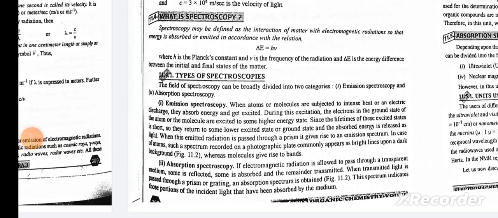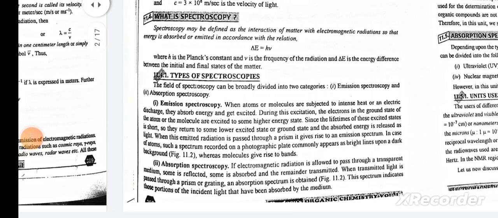Types of spectroscopies. The field of spectroscopy can be broadly divided into two categories: emission spectroscopy and absorption spectroscopy. Emission spectroscopy. When atoms or molecules are subjected to intense heat or an electric discharge, they absorb energy and get excited. During this excitation, the electrons in the ground state of the atom or the molecule are excited to some higher energy state. Since the lifetimes of these excited states are short, they return to some lower excited state or ground state and the absorbed energy is released as light.